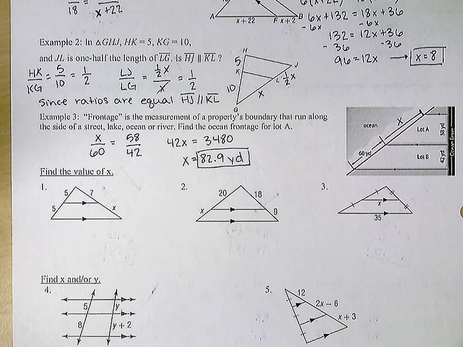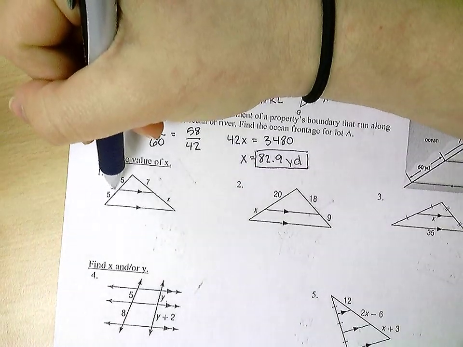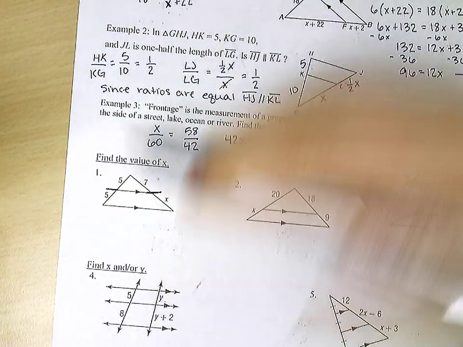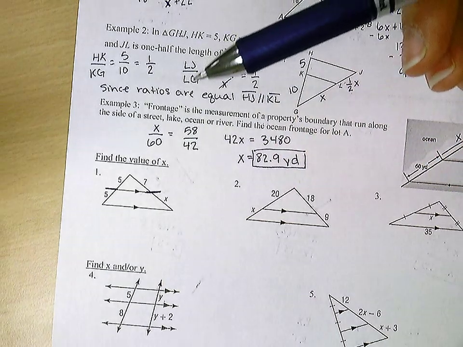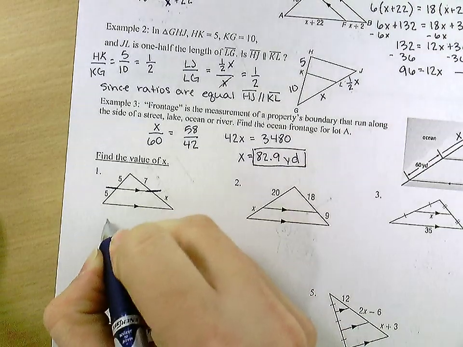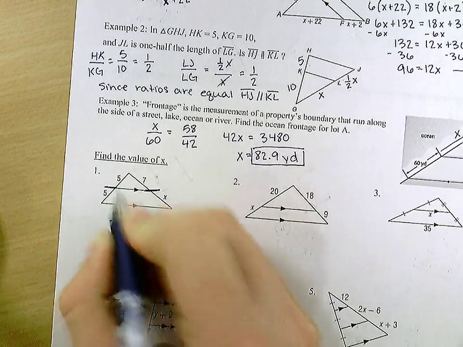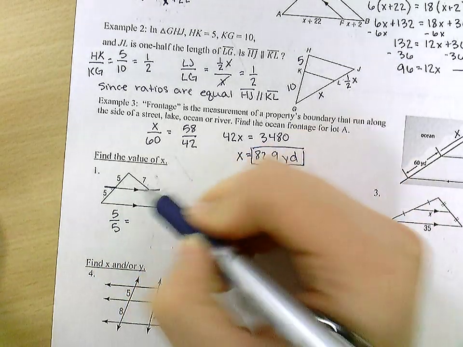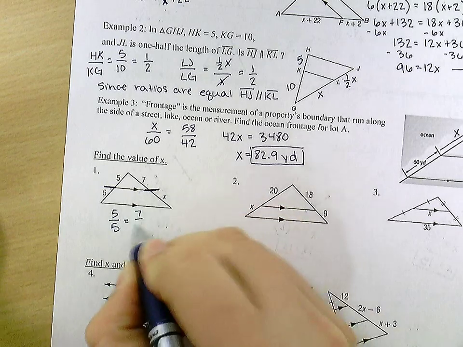All right, I do want to start going over this now. So, this first one here, we're solving for x. All right, we're quiet now, please. The way I usually use the parallel lines in these problems, I use them as the fraction bar. If you extend it, you can split this into your fraction equal to this fraction. So I can take this piece, 5 over 5, equals this top piece, 7 over x.